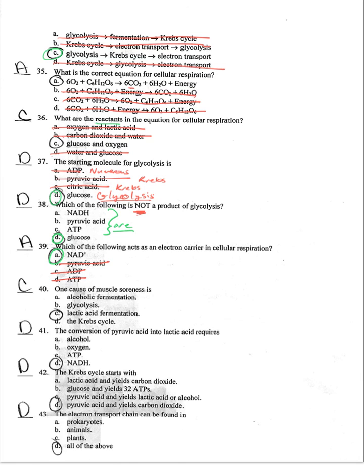So one cause of muscle soreness is lactic acid fermentation, right? We talked about how lactic acid buildup can cause some muscle soreness. Alcohol fermentation does not occur in the muscles, so that's not right. Glycolysis produces pyruvic acid or pyruvate, and was not involved in any kind of muscle soreness. And the Krebs cycle produces CO2 and electron carriers NADH and FADH2, so again, not producing lactic acid. So fermentation is left, C, and that is correct.